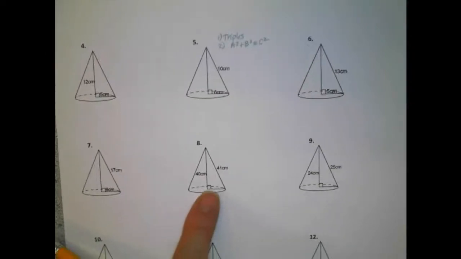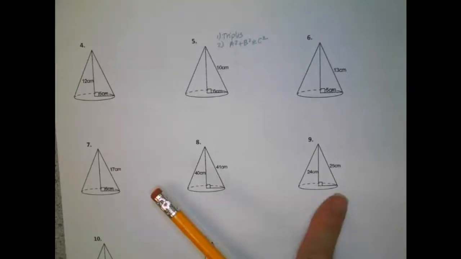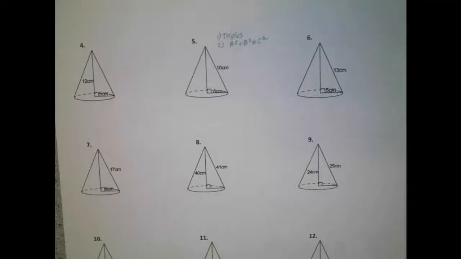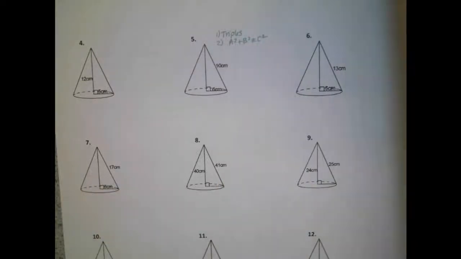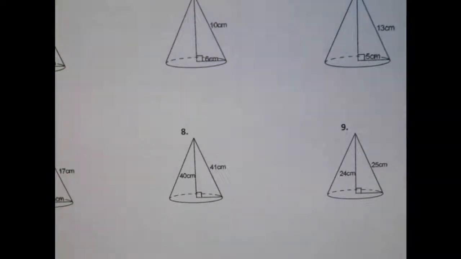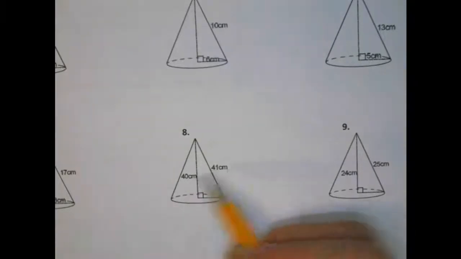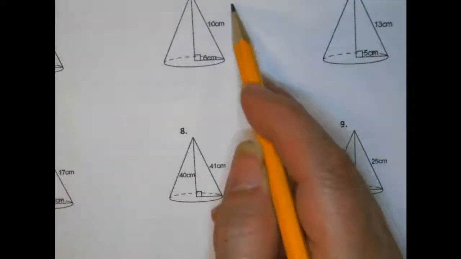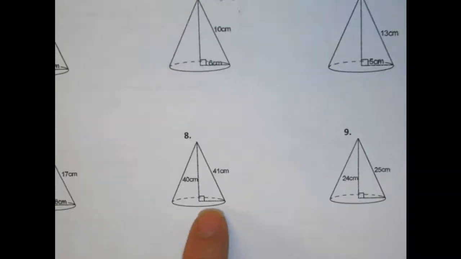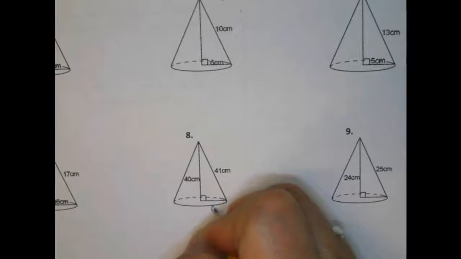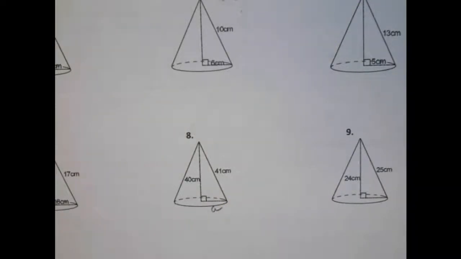Here again, look at number 8, 9. What's missing? Not the height. Look at 8. Look at your 8. The what? The radius. Okay? So again, see if it's a triple. If it's not a triple, do Pythagorean theorem. So this would be side A. I'll even label it side A. You with me? You should be labeling side A.